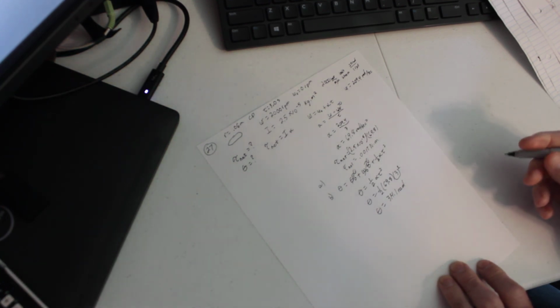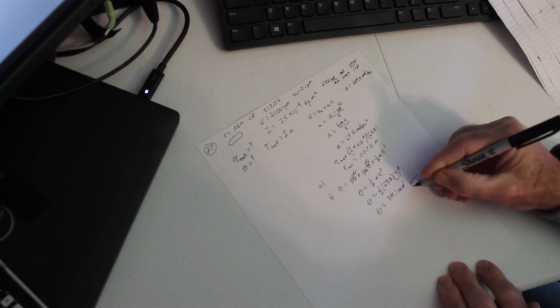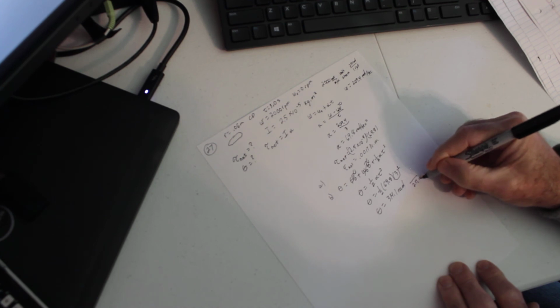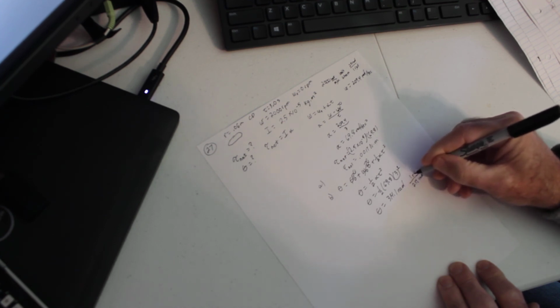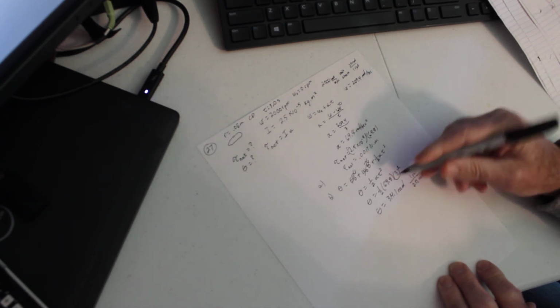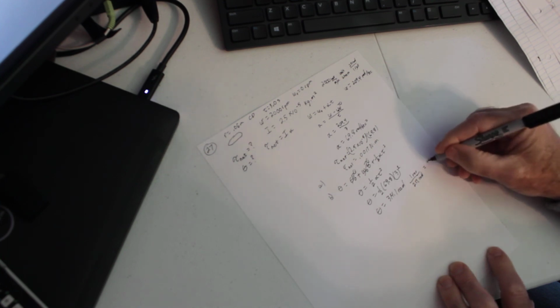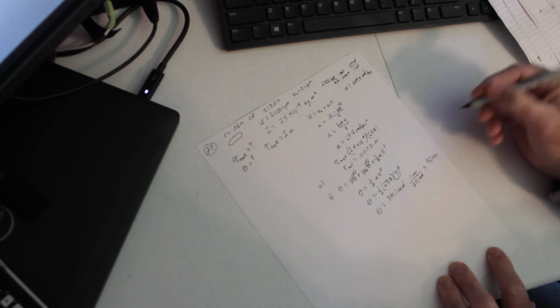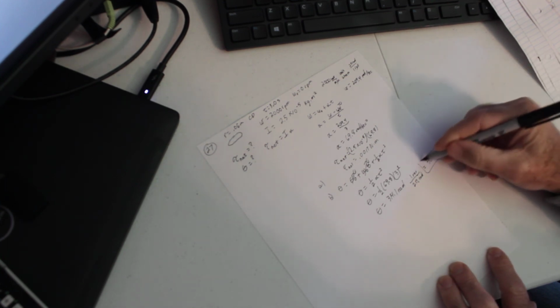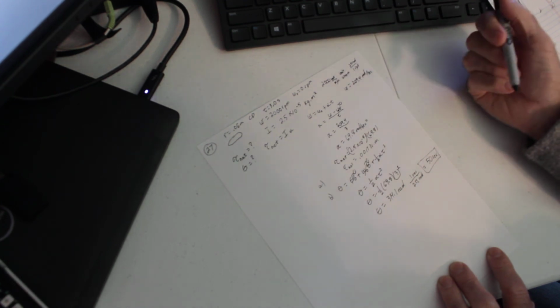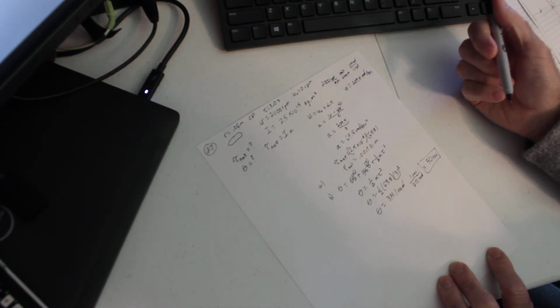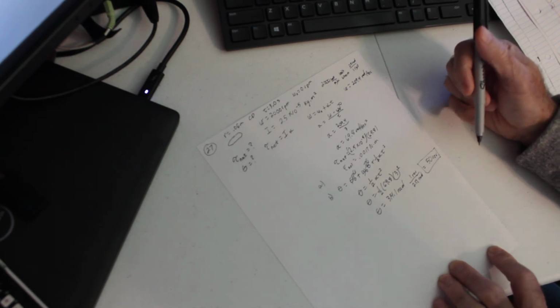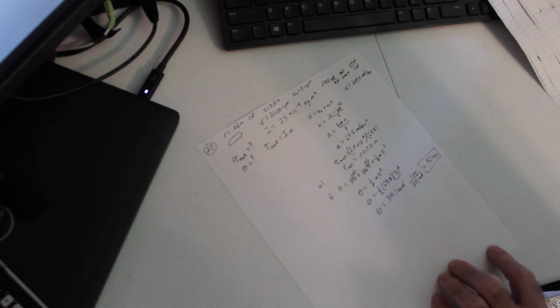But they don't want it in radians, they want it in revolutions. So we got 2 pi radians is equal to 1 revolution. So I divide that by 2 pi, and I get 50 revolutions. So it spins 50 times to accelerate from 0 to 2,000 RPMs in 3 seconds. All right, that's the end of number 27.